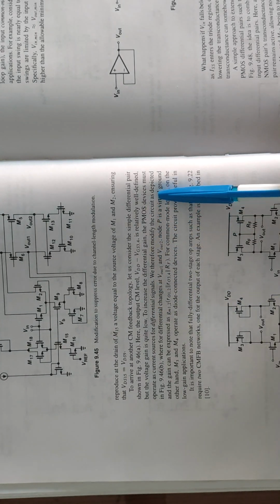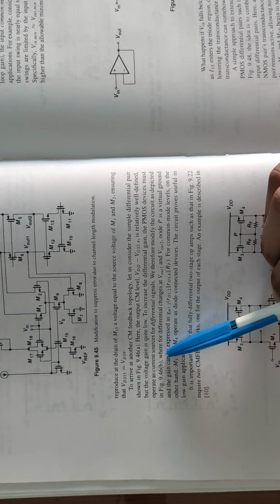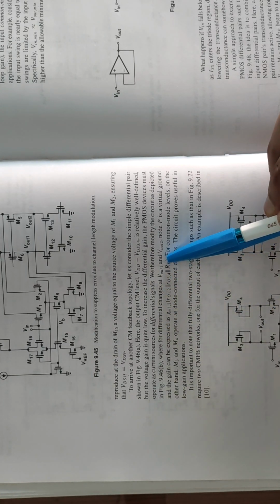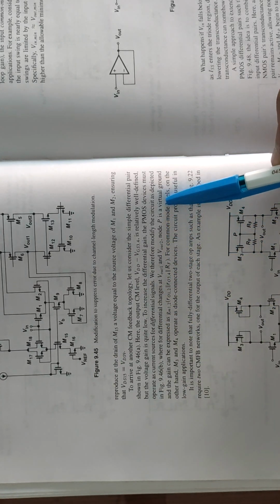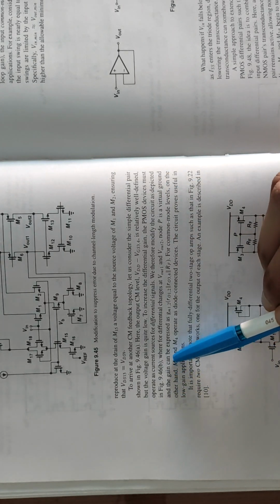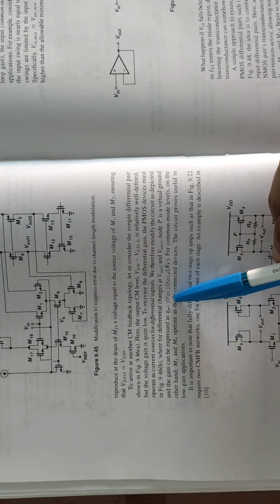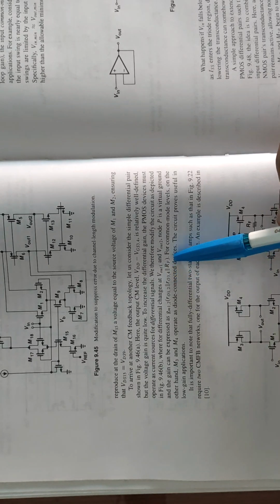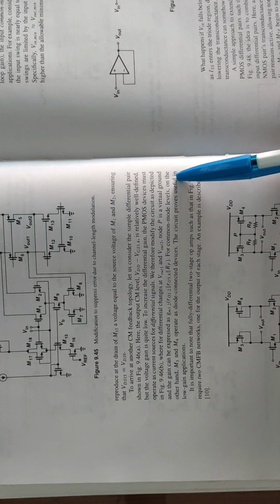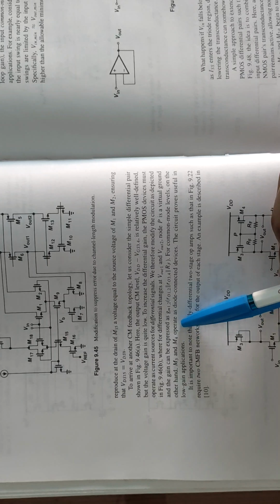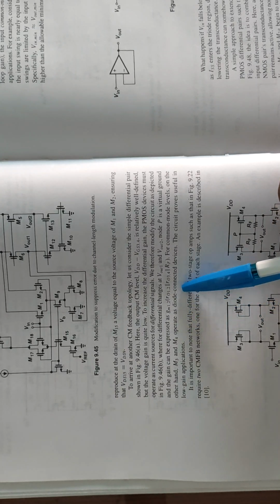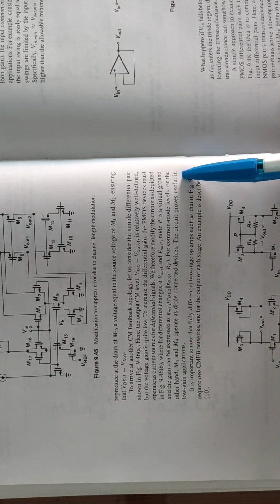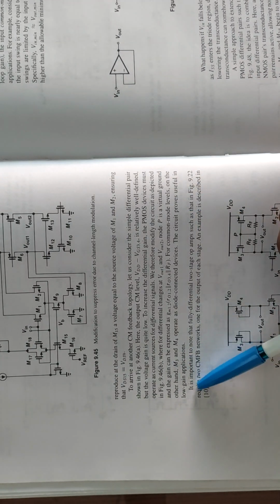We therefore modify the circuit as depicted in figure B, where for differential changes at Vout1 and Vout2, node P is a virtual ground, and the gain can be expressed as gm12 times (ro12 parallel to ro34 parallel to R7). For common mode levels, on the other hand, M3 and M4 operate as diode connected devices. The circuit proves useful in low gain applications.